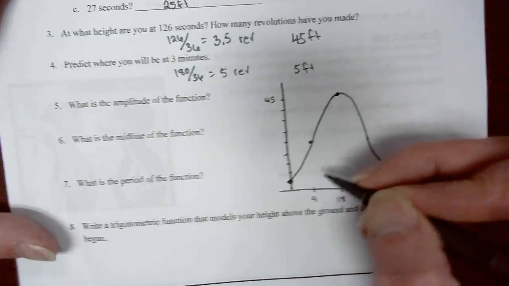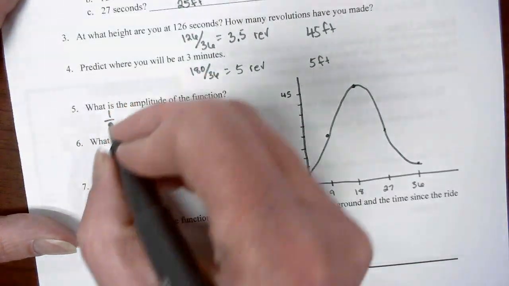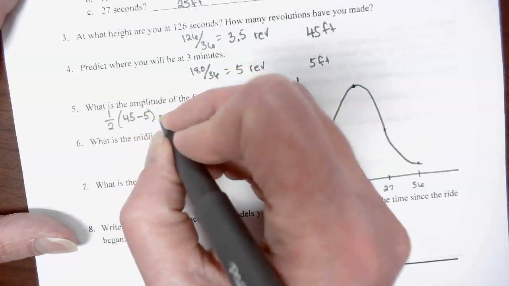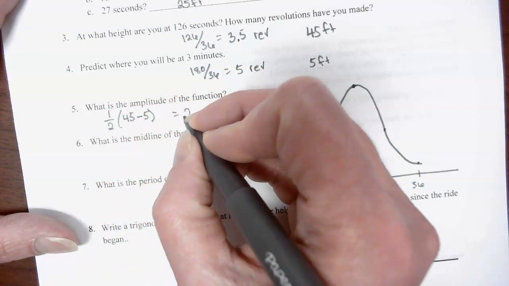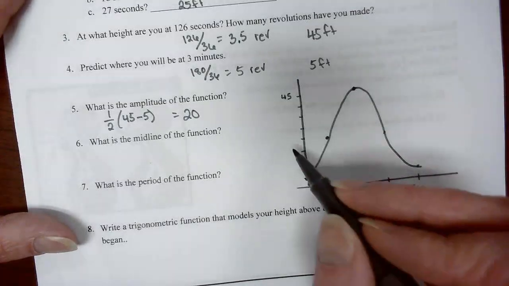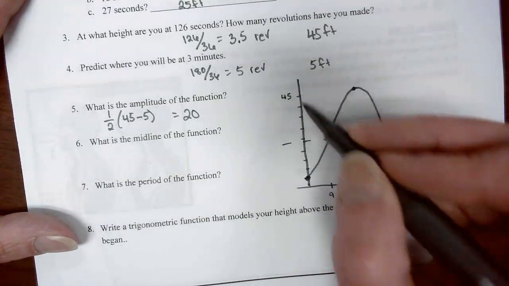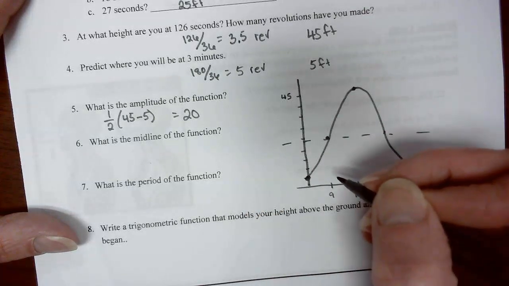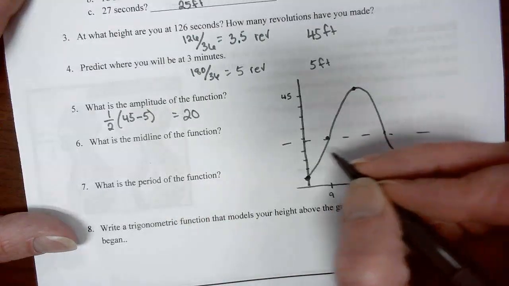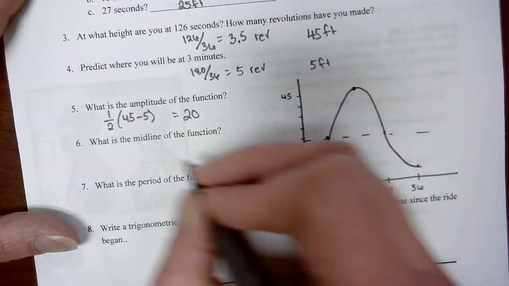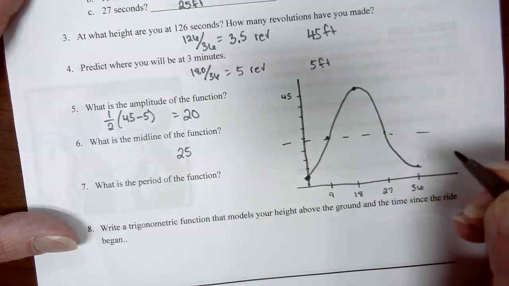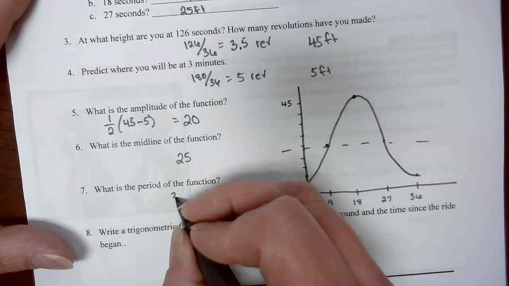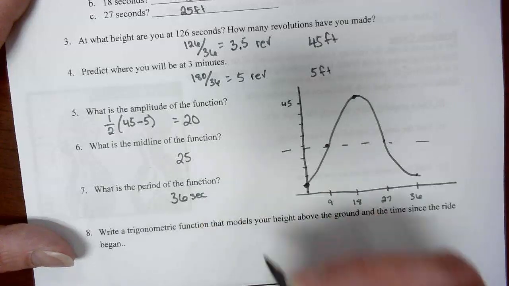Now the amplitude is going to be half the distance between the max and the min. So we're at a maximum at the top of the ride, 45, minus 5. So our amplitude would be 20. The midline is right in between, so halfway between 45 and 5. So that would be at 25, when we're halfway around the ride. The period is 36 seconds.